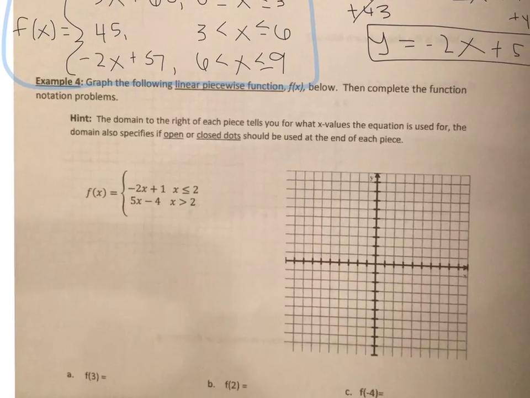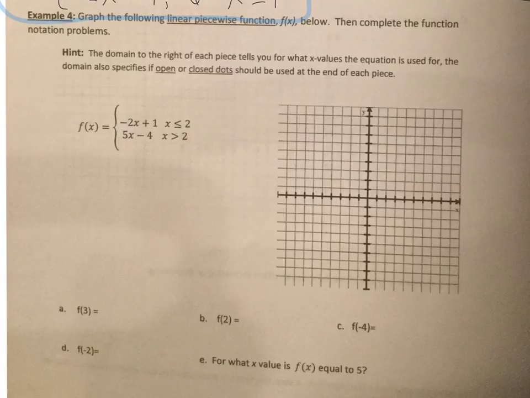Now, example 4. Graph the following linear piecewise function f of x below. Then complete the function notation problems. Hint: the domain to the right of each piece tells you for what x values the equation is used. The domain also specifies if open or closed dots should be used at the end of each piece.